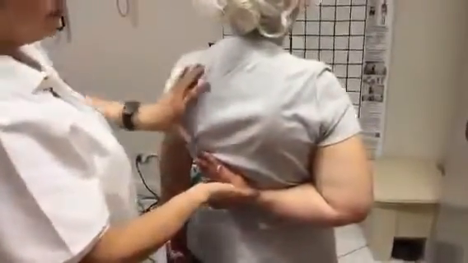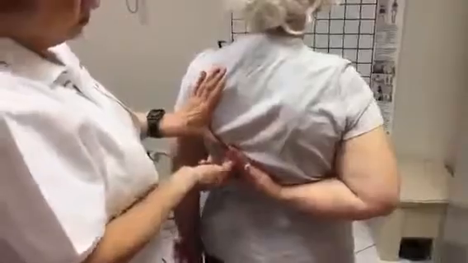Okay, so we're going to take a look at her infraspinatus. She put a little heat on it, warming it up. So we're going to take a look at its range of motion. Remember, it's from the spine of the scapula to the arm, about 7 or 8 inches or so. So let's see if we can improve it.